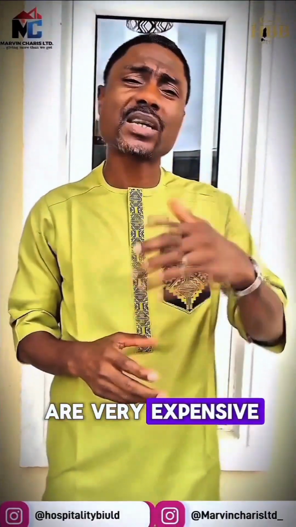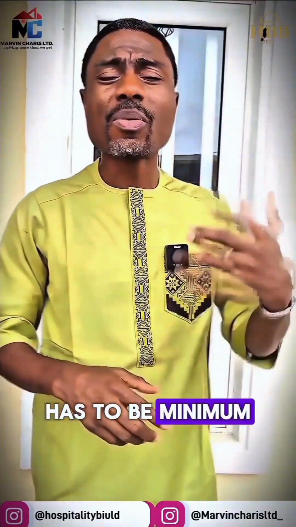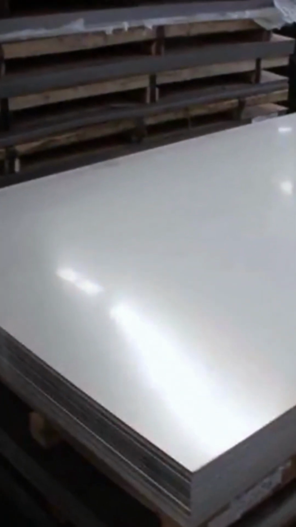Stainless steel sheets are very expensive because the kind of sheets that you're going to lay on your kitchen walls has to be a minimum of 1.5 mm, 2 mm thick for them to be able to stay and give you the surface that you really want to see in your kitchen.